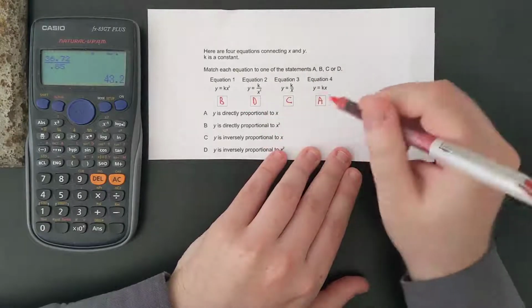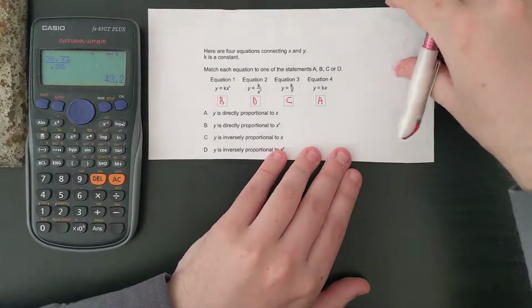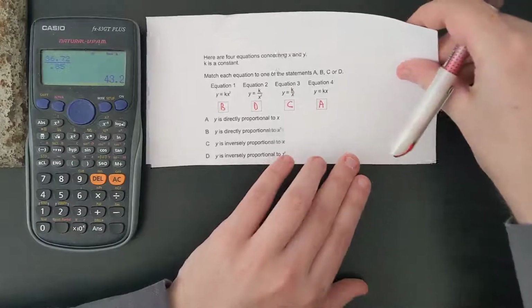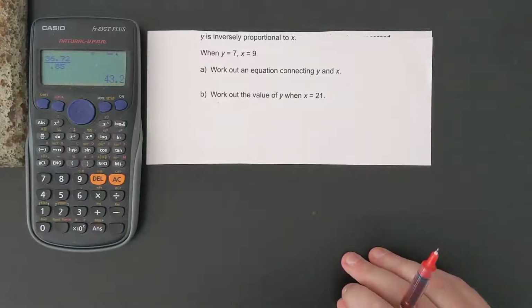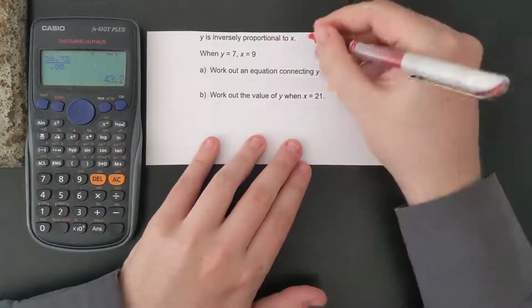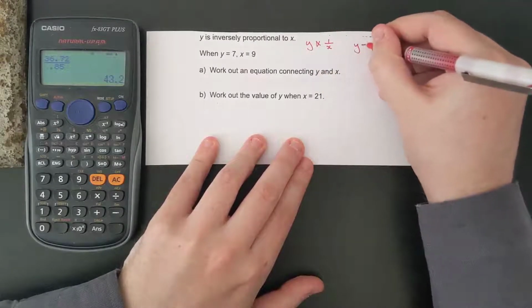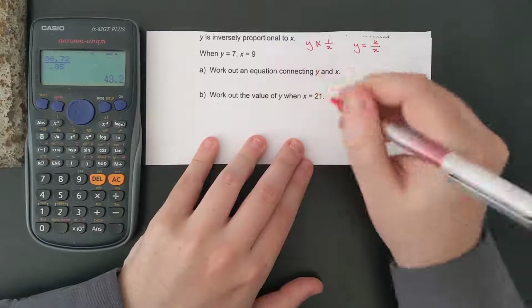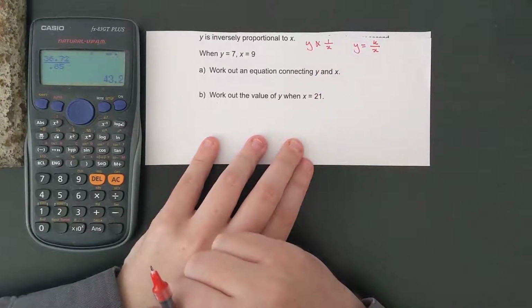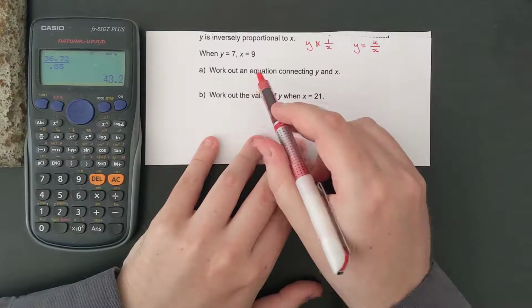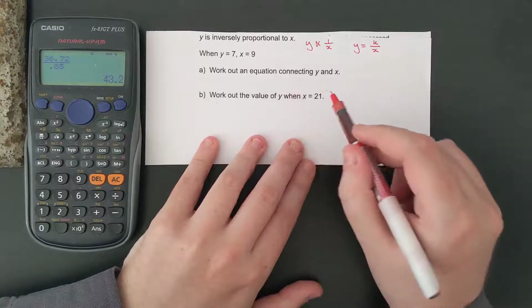Hopefully that caused no problems, because that's the first stage in each of these next questions. Y is inversely proportional to x. So y is inversely proportional to x, and we saw that that means y is equal to k over x. That's what we saw in the previous question. When y equals 7, x equals 9. Work out an equation connecting y and x.